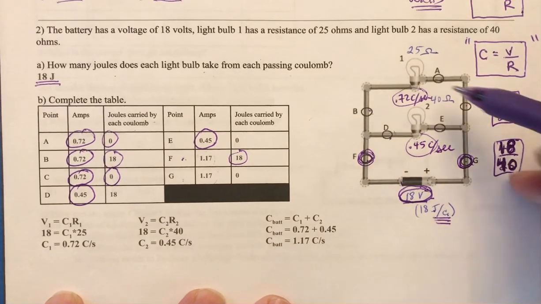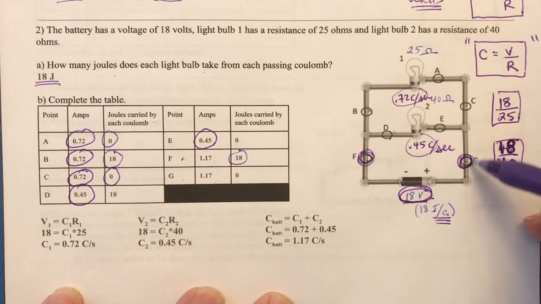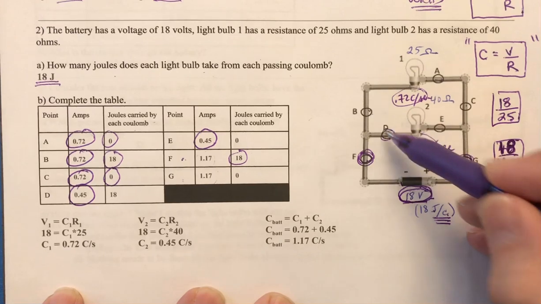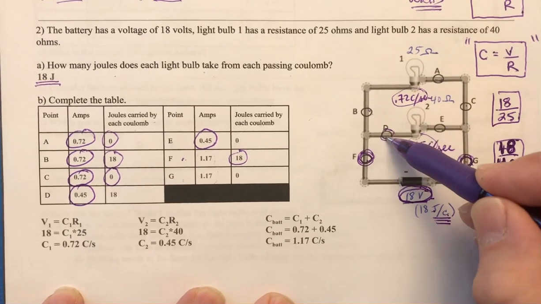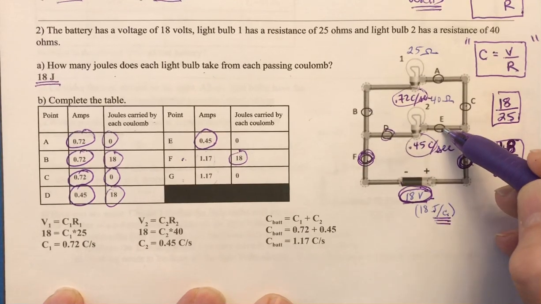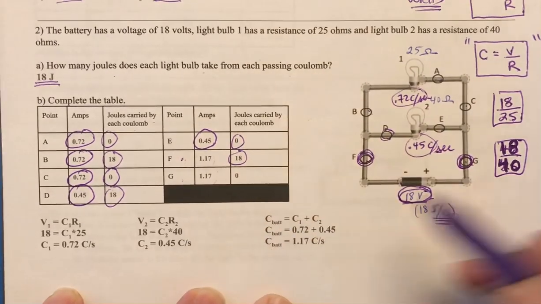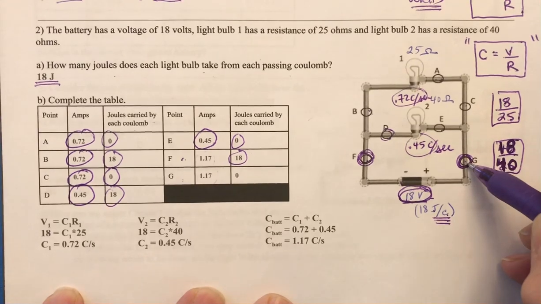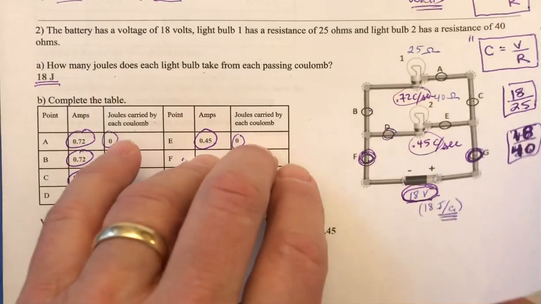And then over here at D, before they go through here, they have 18. And then at E, they've gone through the bulb, so they have 0. And then at G, they also have 0.